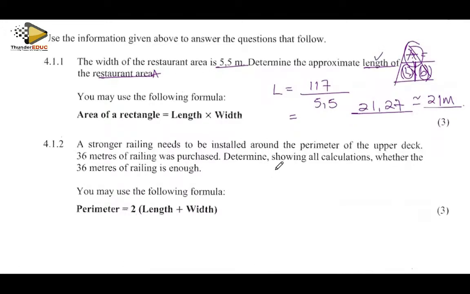A stronger rail needs to be inserted around the perimeter of the upper deck. 36 meters of the rail was purchased. Determine, showing all calculations, whether the 36 meters of rail is enough. But remember, we are looking at the perimeter of the upper deck. So we shall say 2 into 8 plus 4.8.